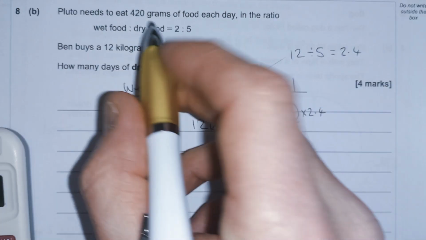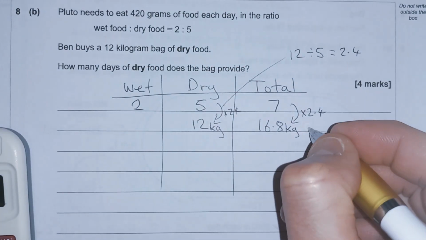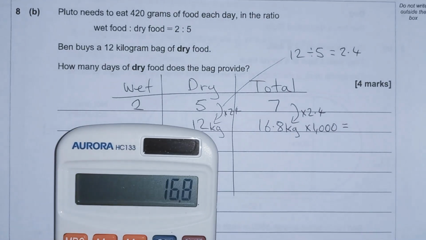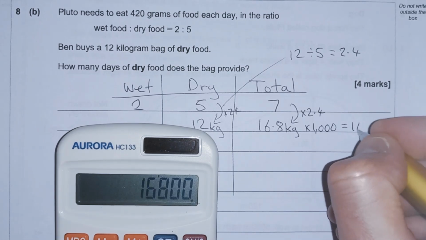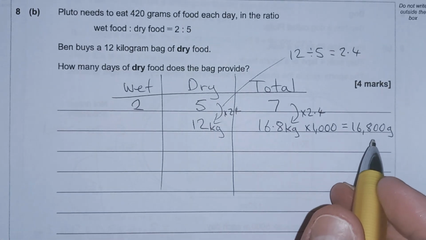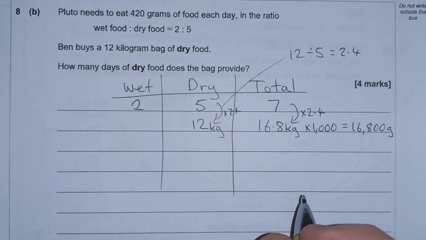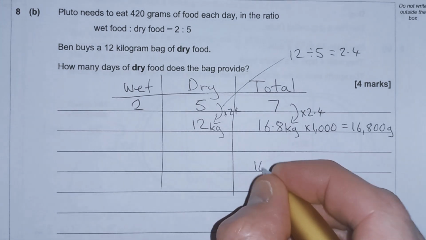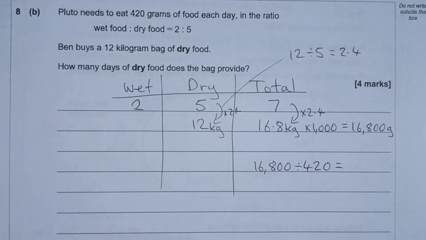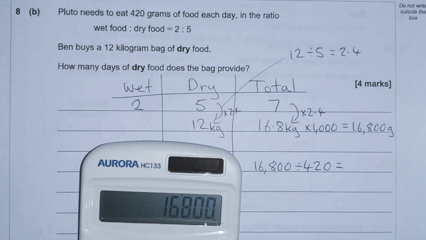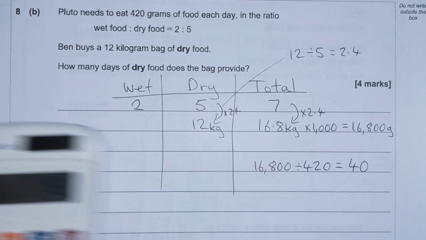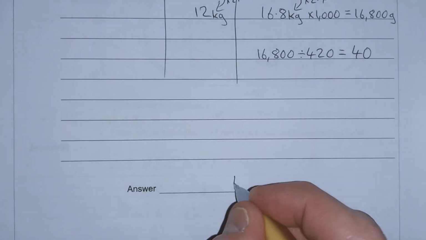Okay, so we've got the amount of food he eats in grams. So I want to turn this from kilograms into grams, so I'm going to multiply that by 1,000. We get 16,800 grams. So that's the total amount of food we've got. He eats 420 grams a day. So we're going to do the total, 16,800, divided by 420. This should tell me how many days it's going to last. And we've got 40 days, which we can then put down here.